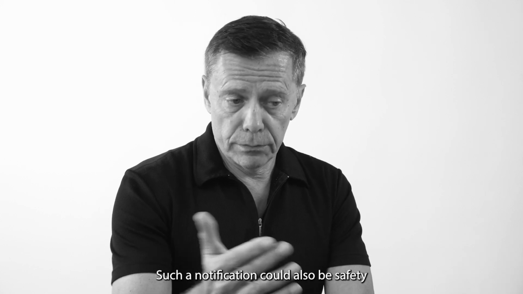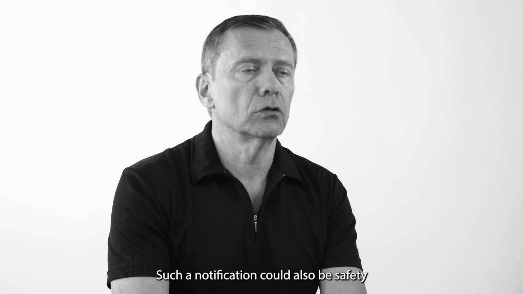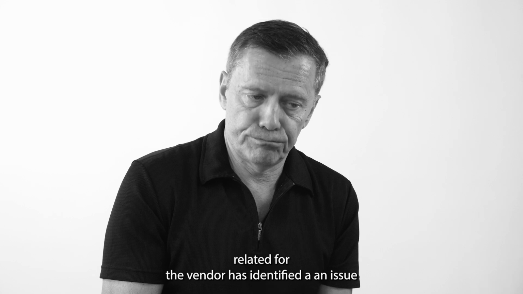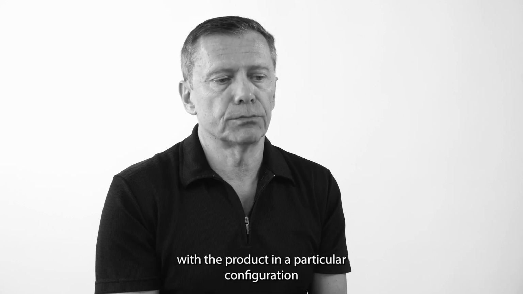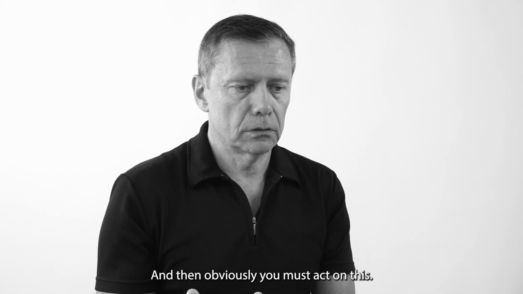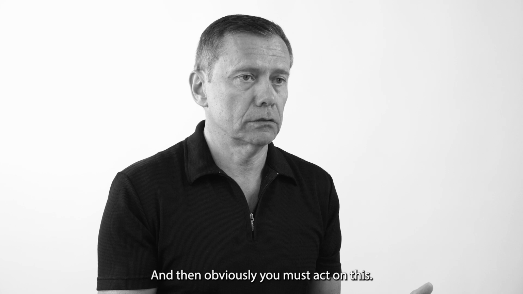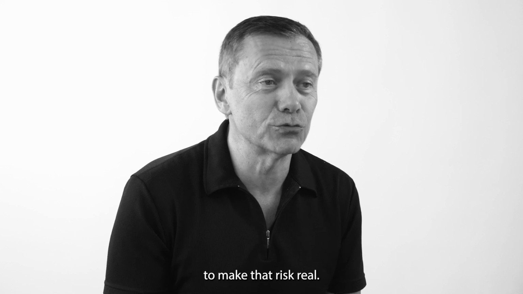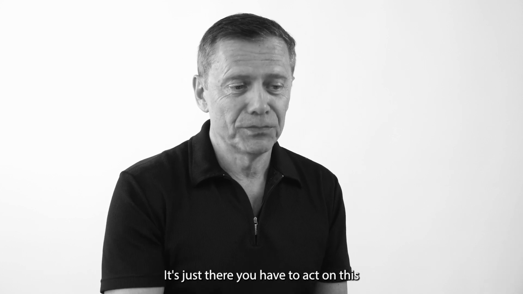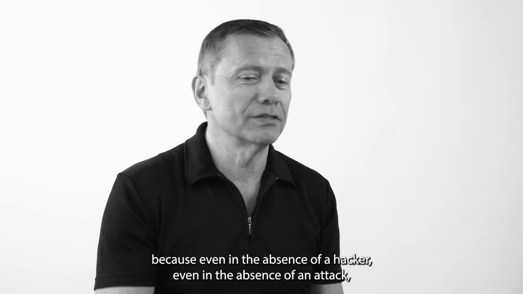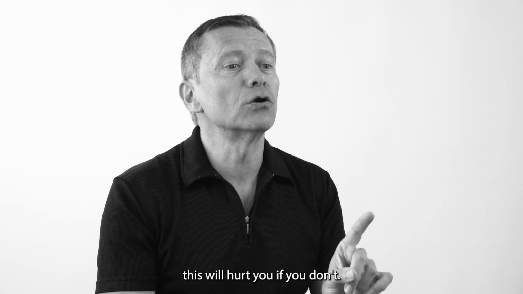Okay? Such a notification could also be safety related, where the vendor has identified an issue with the product in a particular configuration that can be safety relevant. And obviously you must act on this. Right? And again, it does not require a hacker to make that risk real. It's just there. You have to act on this, because even in the absence of a hacker, even in the absence of an attack, this will hurt you if you don't.